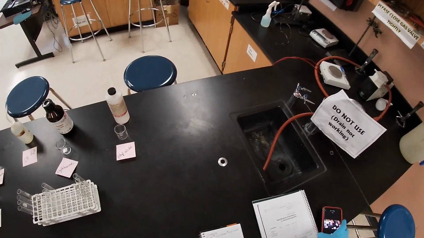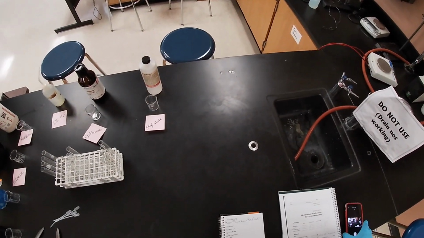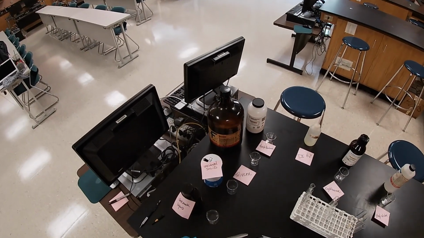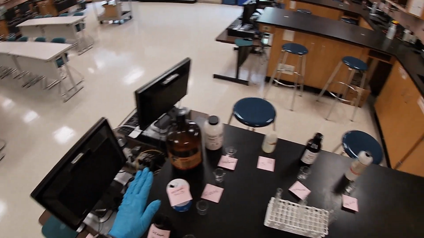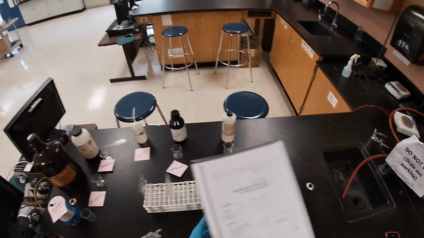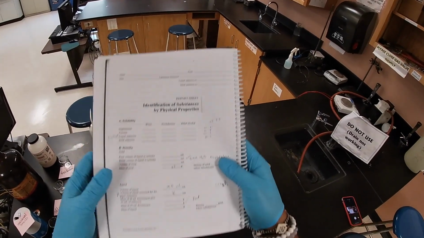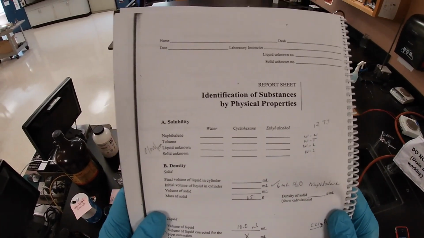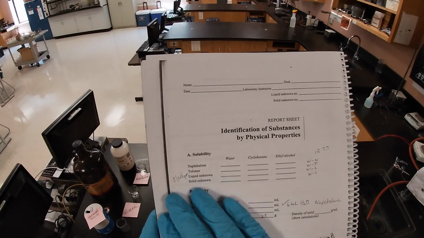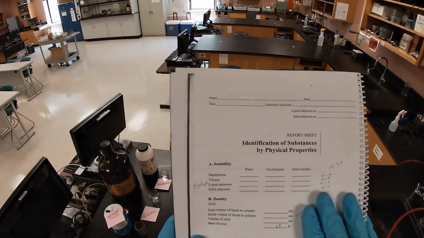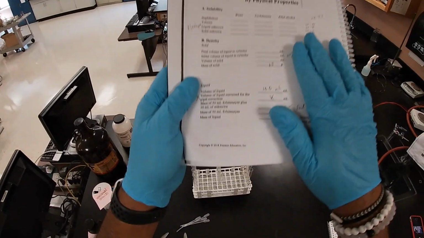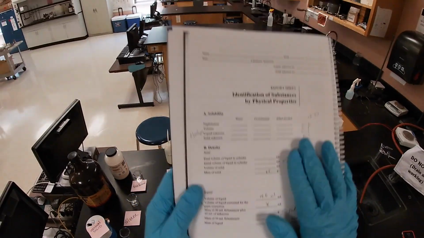All right, guys, so for this one, we're going to determine the identification of substances by physical properties. And so here what we're going to do is a solubility test. As I'm going to show you real quick, this is what you should be seeing on your lab manual. I'm going to get closer so you can see that first we're going to do the solubility test, and then we're going to determine the density of the solid unknown and then determine the density of a liquid unknown.